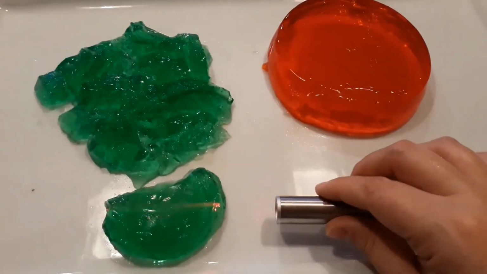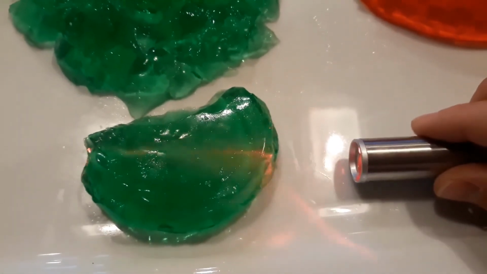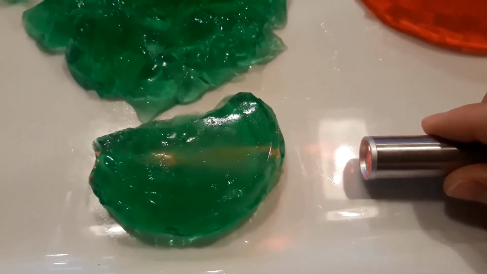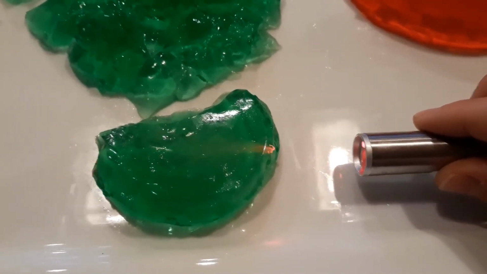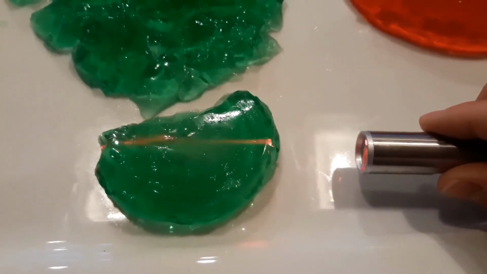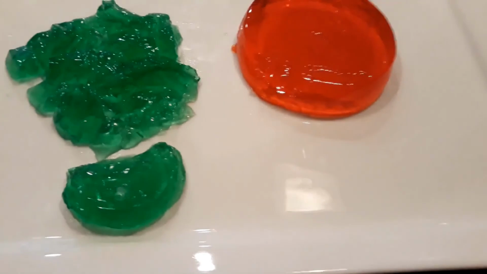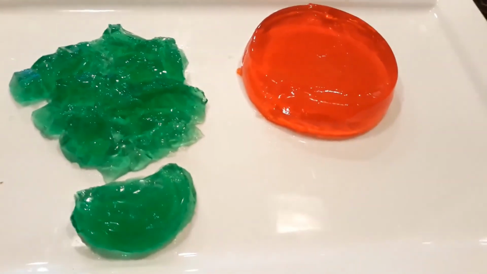But when I point it in the green Jell-O, that color is absorbing the red wavelengths, and there is a dimness, so it's not absorbing it fully, but overall those wavelengths are being absorbed. And so this is a really cool way to see how color is perceived based on wavelength absorption.